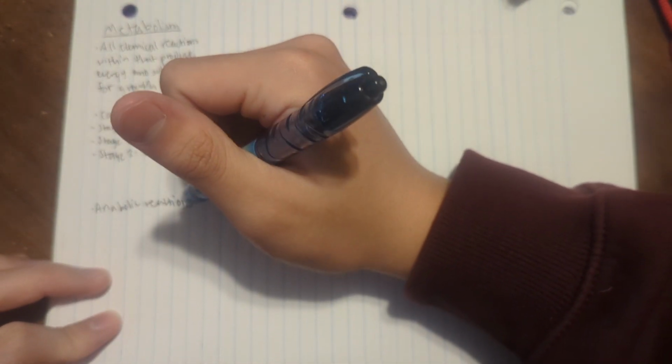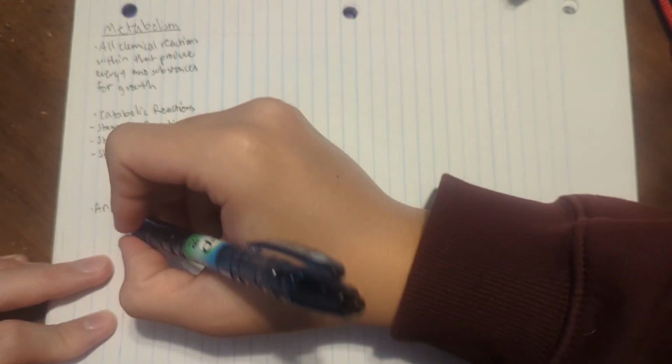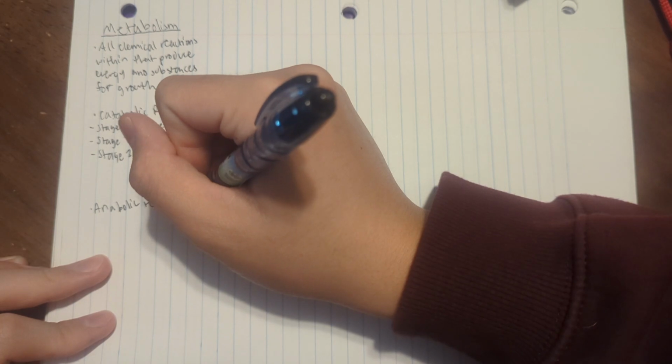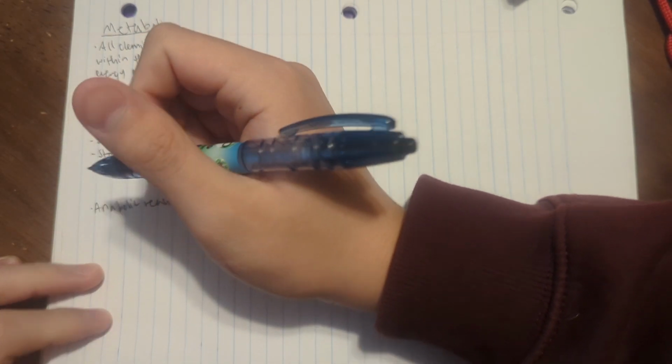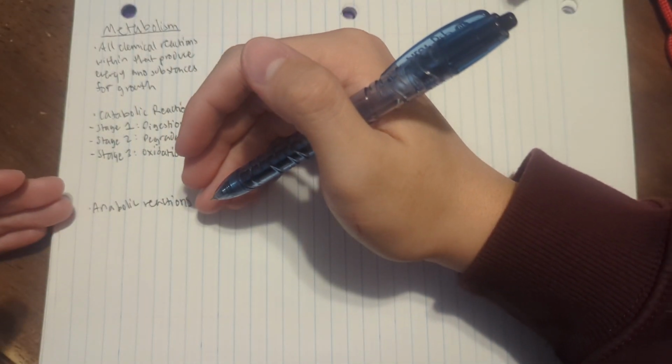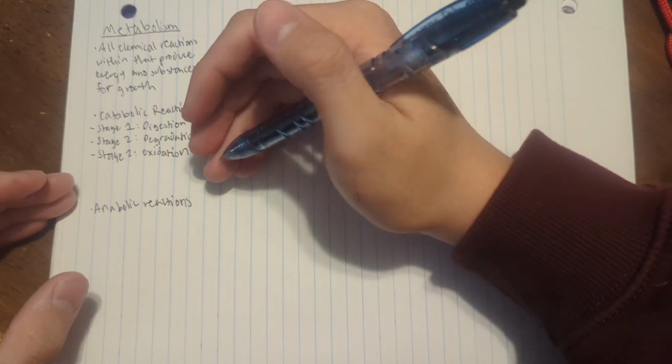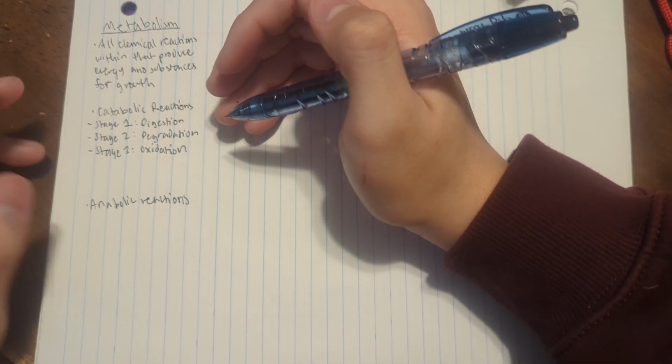For anabolic reactions, this process also uses ATP energy, but this time it's going to build all those compounds and molecules again that are generally needed for growth and repair.